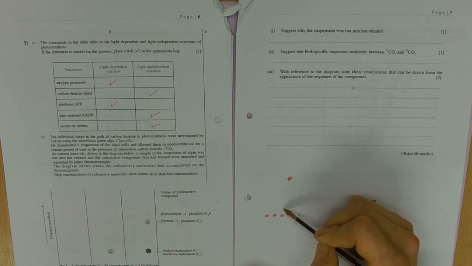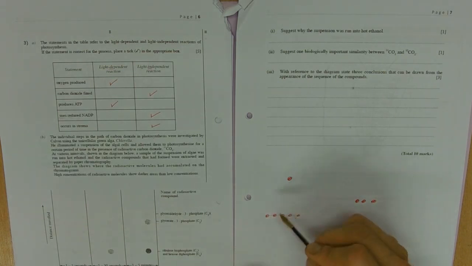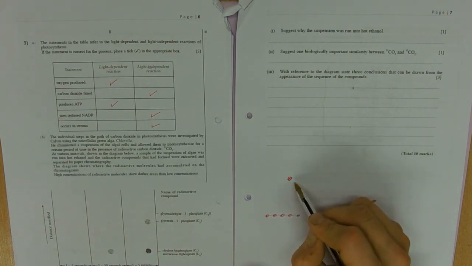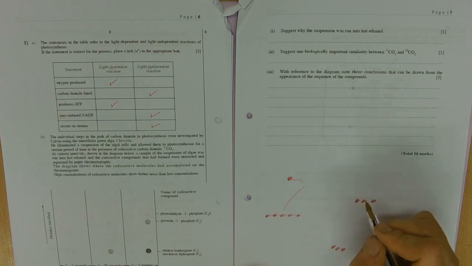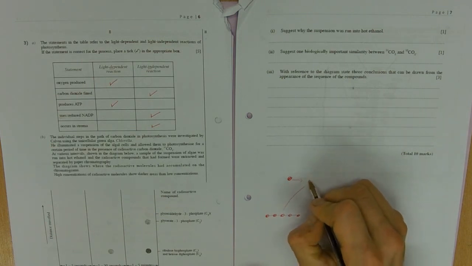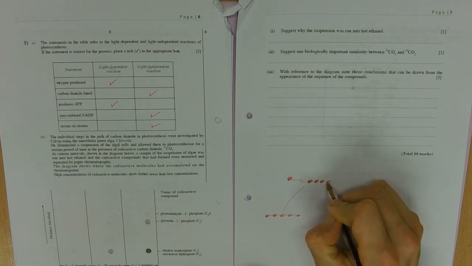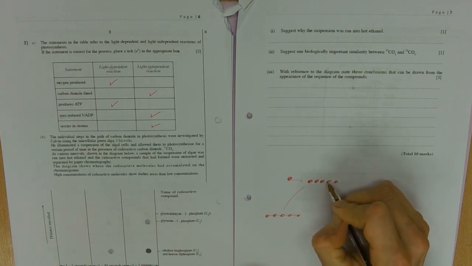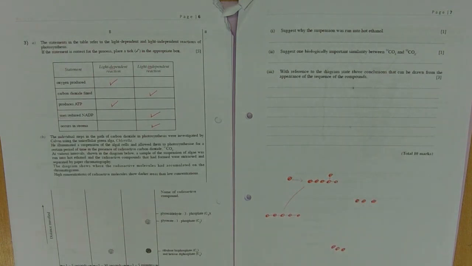So we're getting this 5 carbon compound, and we're adding our 1 to it. And this initially produces a 6 carbon. Yeah, I'm going to put it there. A 6 carbon intermediate.